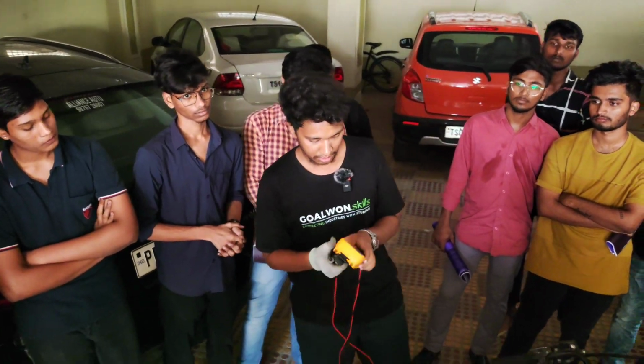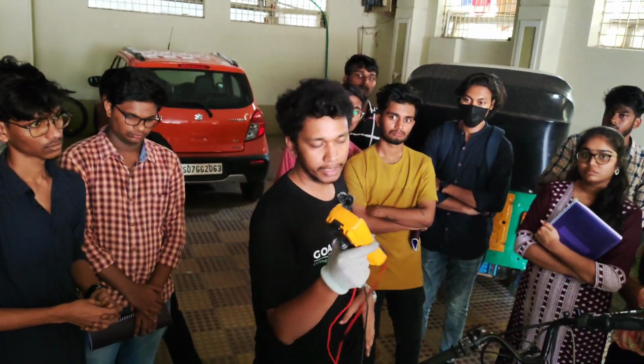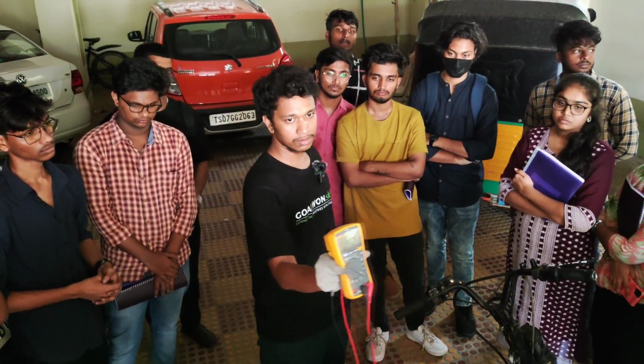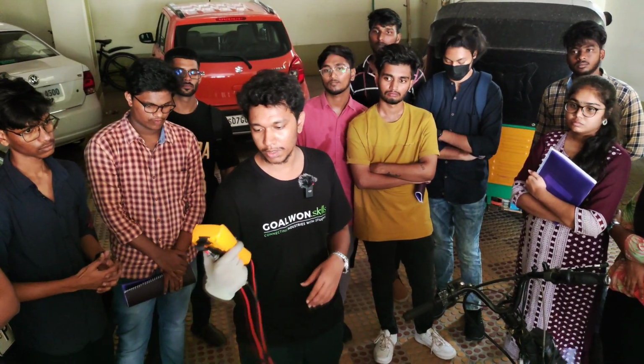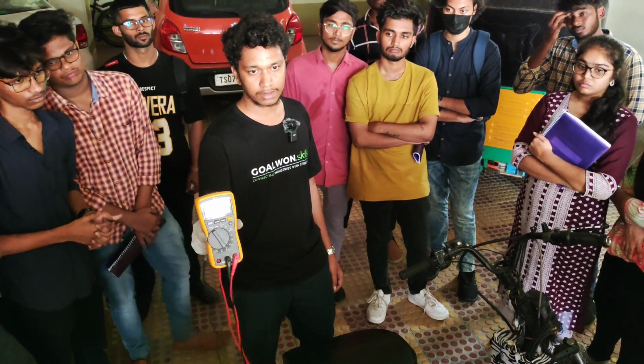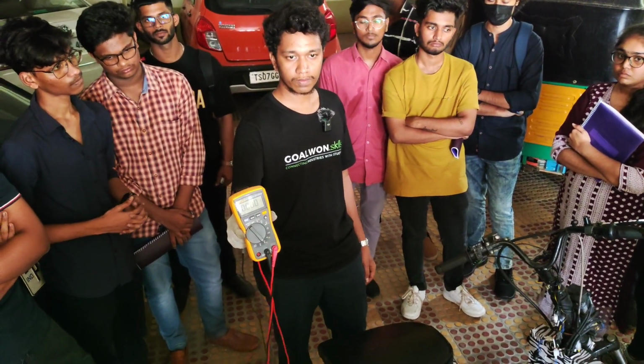Okay, and the next part is the diode. You can get to know the diodes, and the capacitor. You have to check with this multimeter only. And the next part is the ampere under DC and AC also, plus hertz.